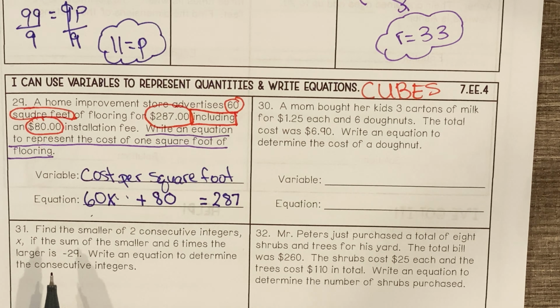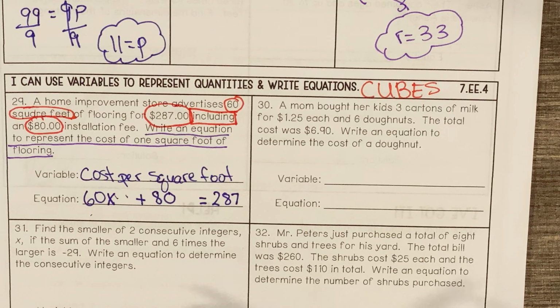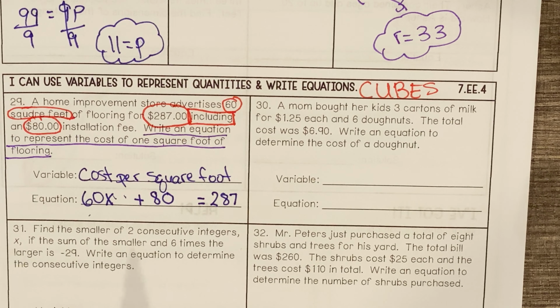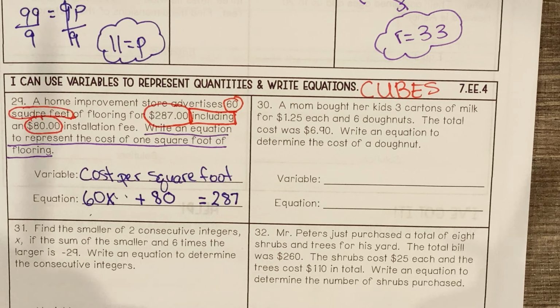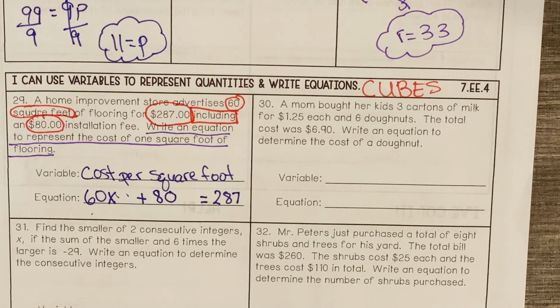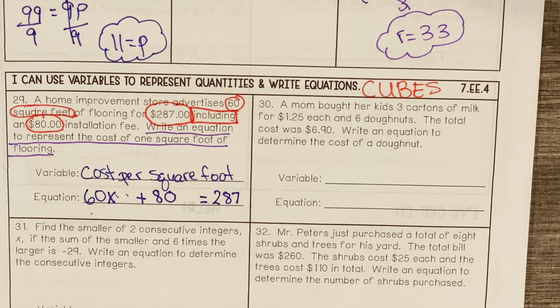Now we did one like number 31, and I'm not sure if you can see that one, but that one is a little bit more complicated. I want to look at number 30, and I want to make sure that we are not going to go over our time too much.